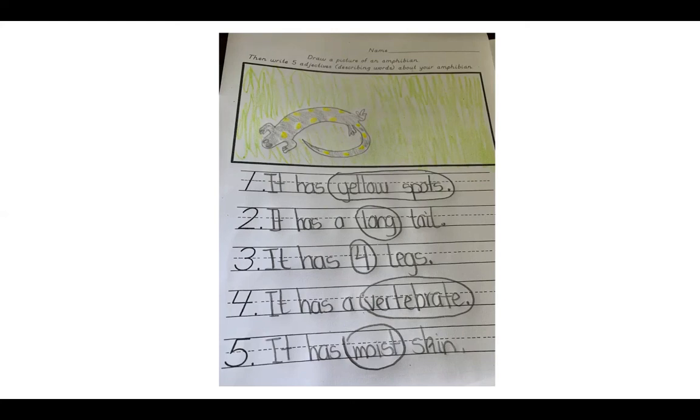So today, I want you to choose one amphibian and try to write your adjectives in a sentence. If you notice in my picture, I didn't just draw the newt, I drew the newt outside on grass. After you're done, submit your assignment on Seesaw.